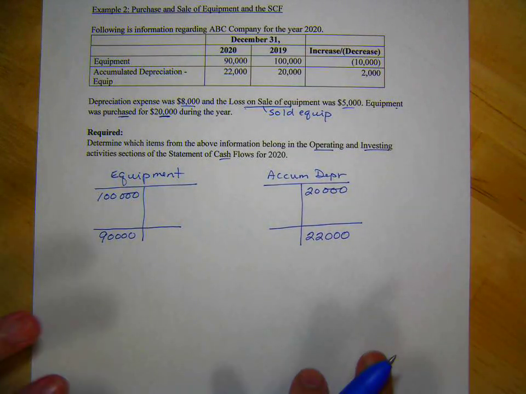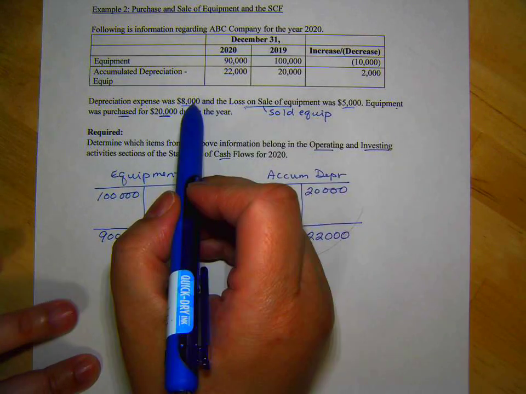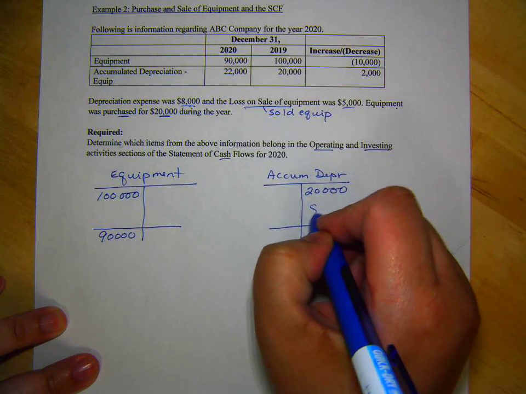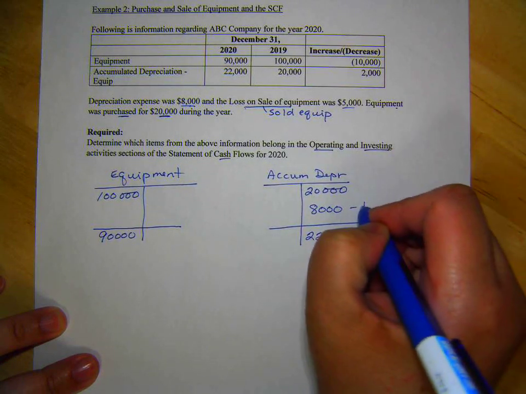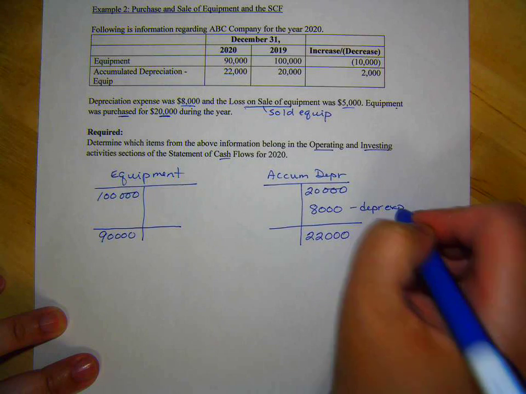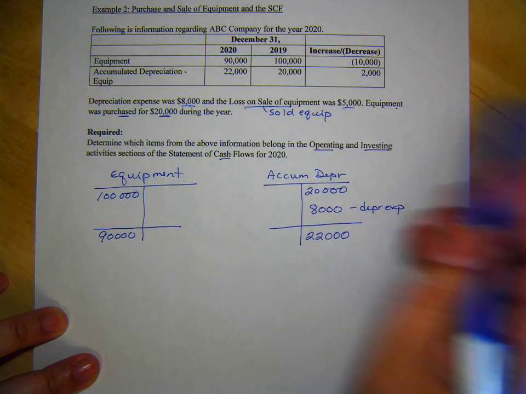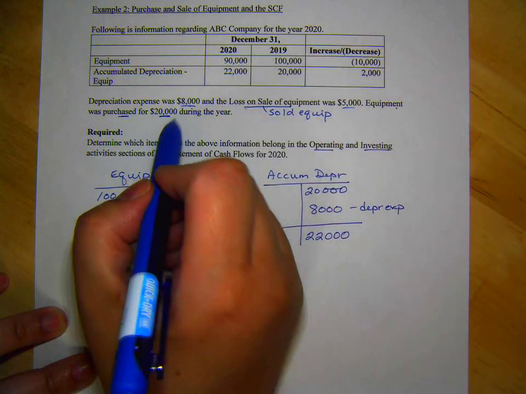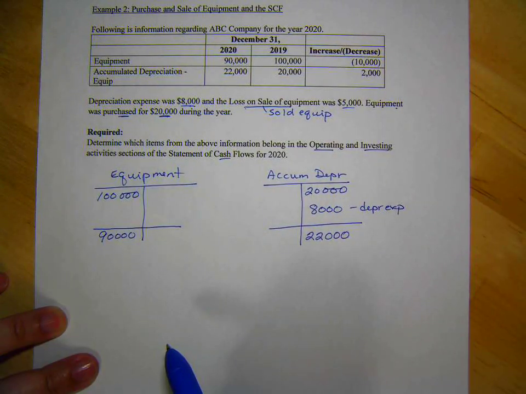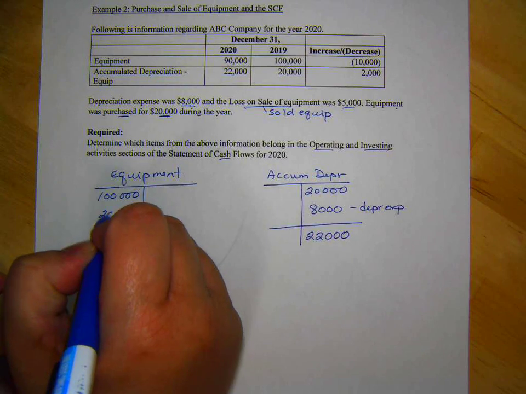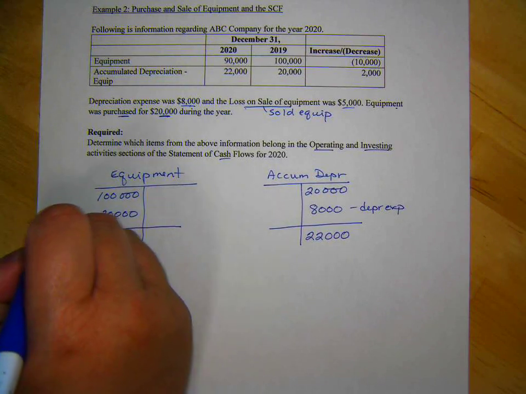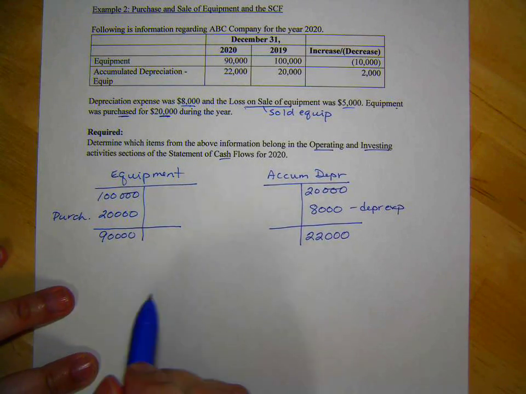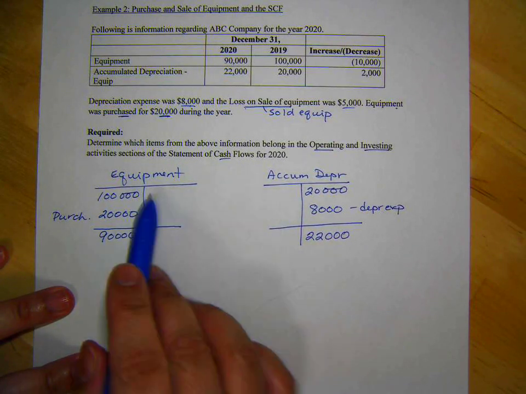Let's see all the pieces we know. Depreciation expense was 8,000. That means we had 8,000 here for depreciation expense. Loss on sale, we'll deal with that in a second. Equipment was purchased for 20,000 during the year, so 20,000 was the purchase. Now we can figure out what's missing.